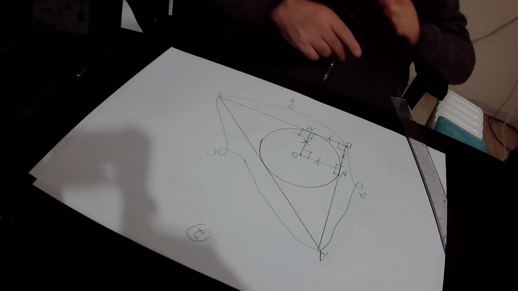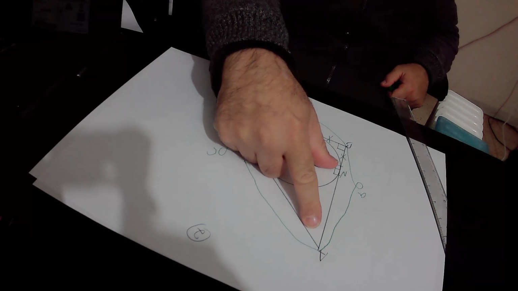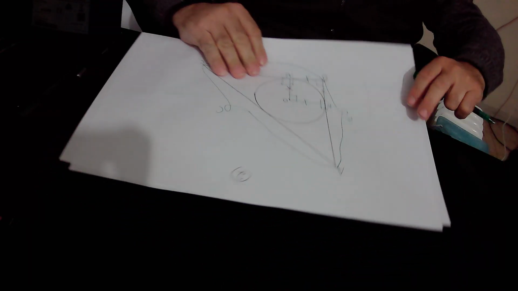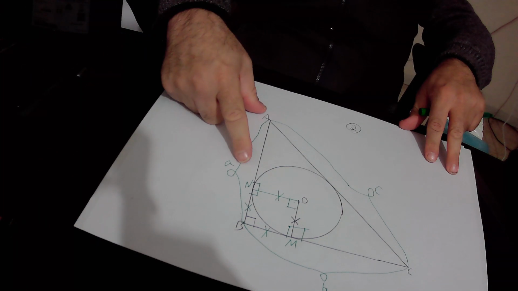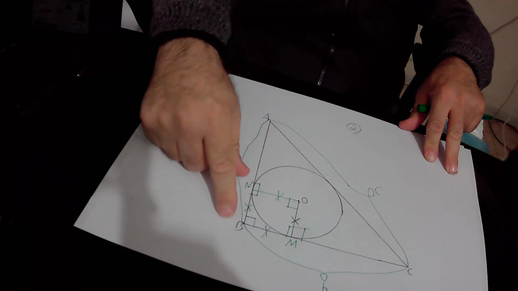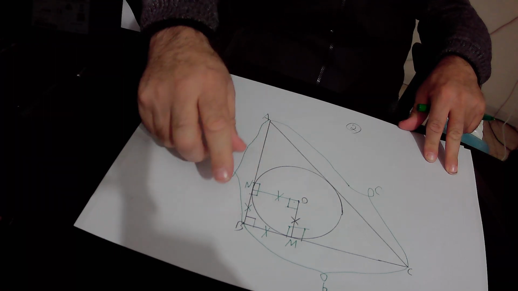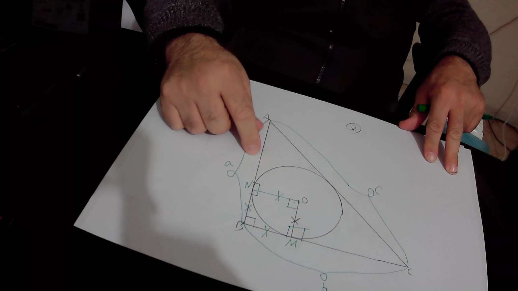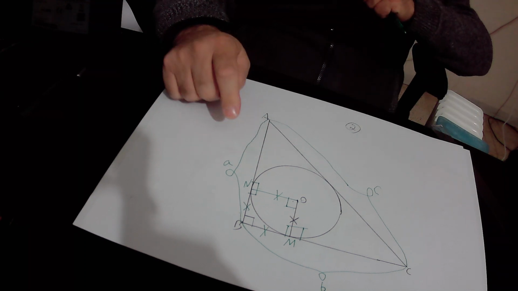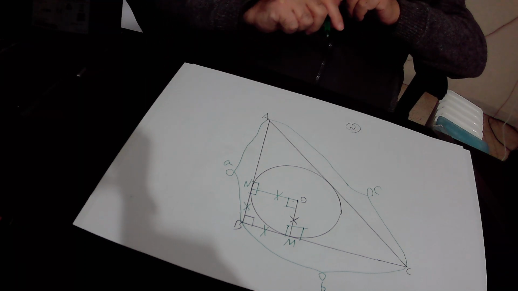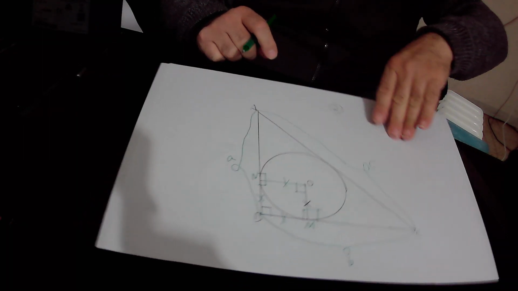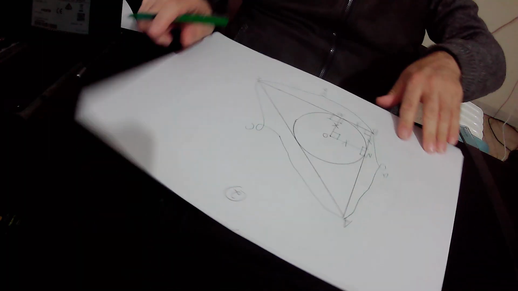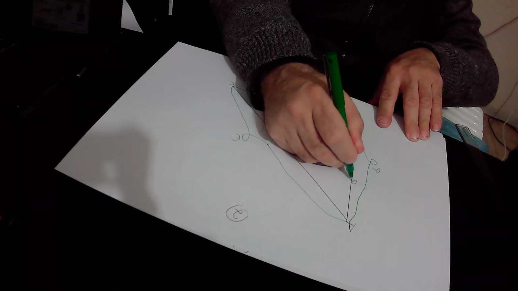What is the length of line segment AN? From the drawing, it is very easy to see that AN equals AB minus BN. So AN equals AB, that is a, minus BN, that is x. So in total, AN equals a minus x.